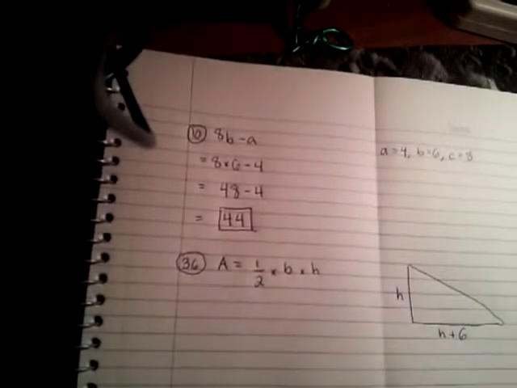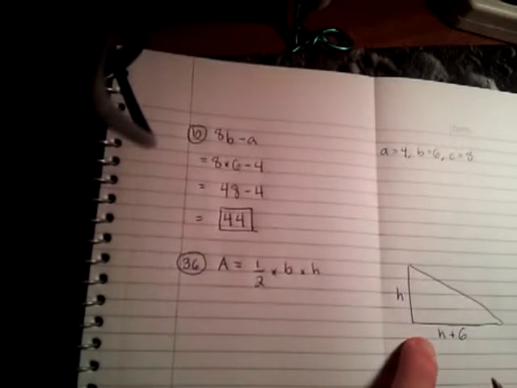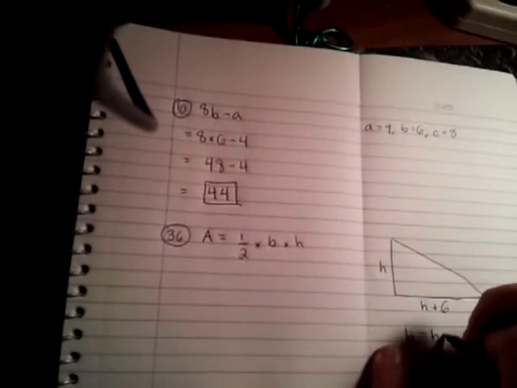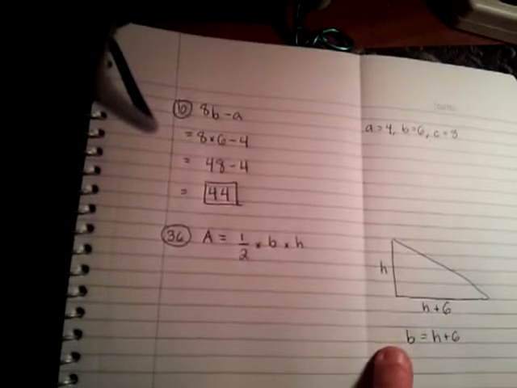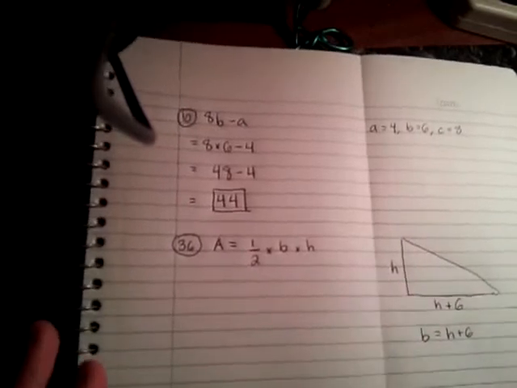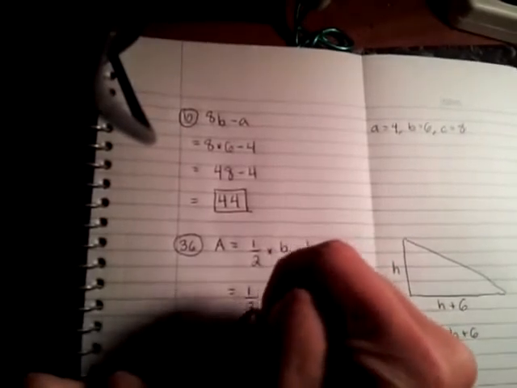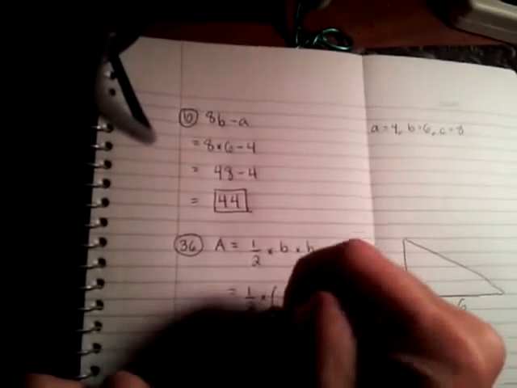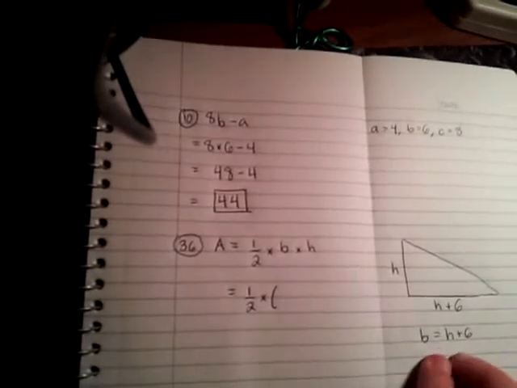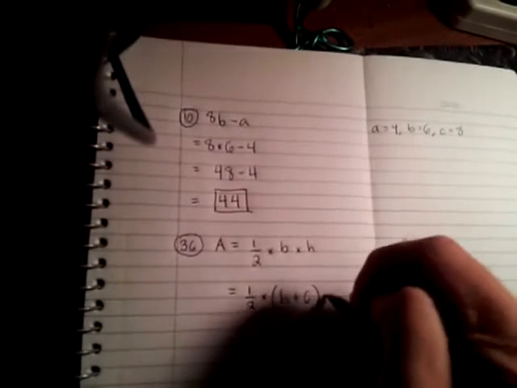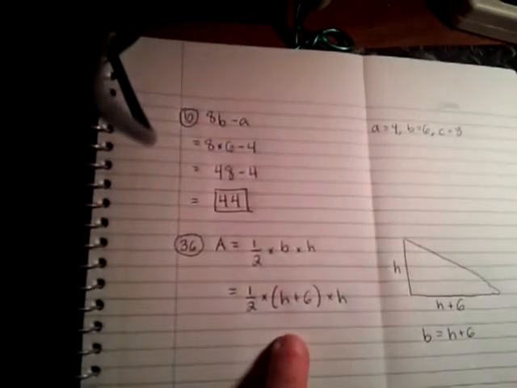Well, I can plug in the base. Now, the base is going to be equal to h plus 6. Let's write that out in our side notes just so everybody can see it clearly. B equals h plus 6, and then the height is just h, so we'll plug that in again. So this is going to equal 1/2 times, and I'll put that in parentheses because it goes together, h plus 6, times h again.